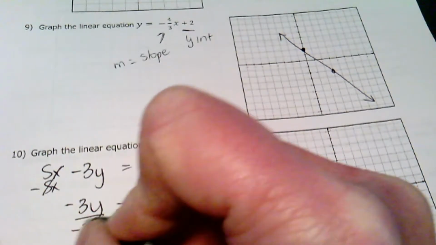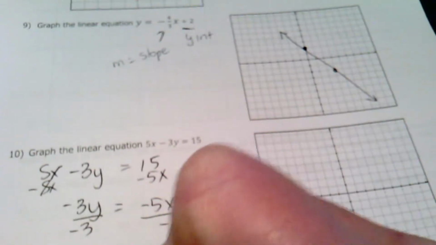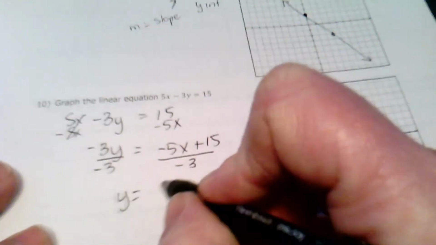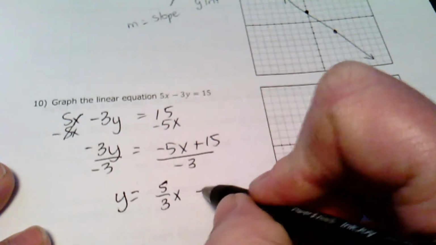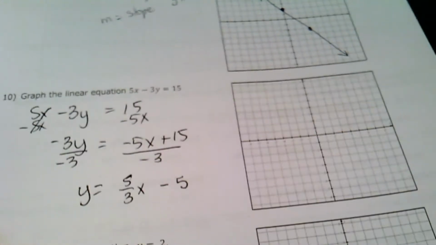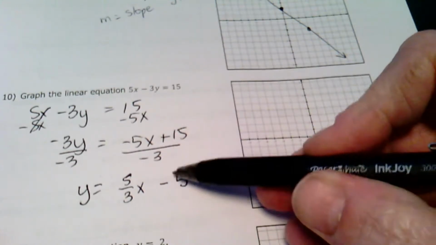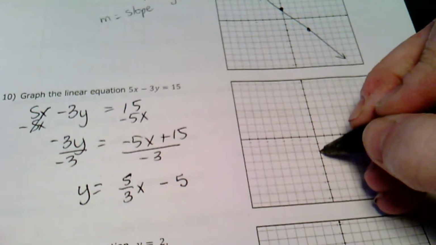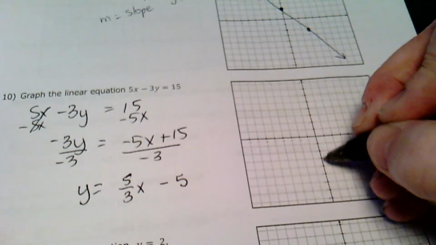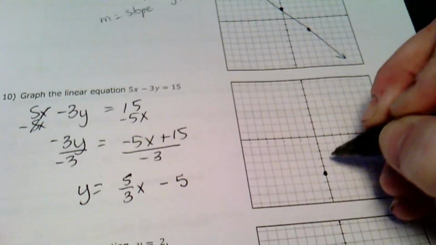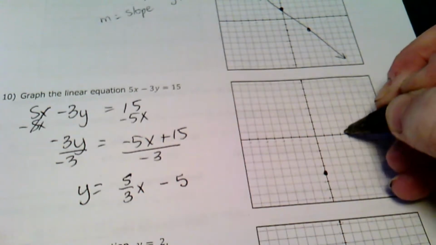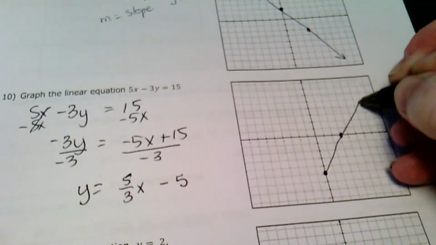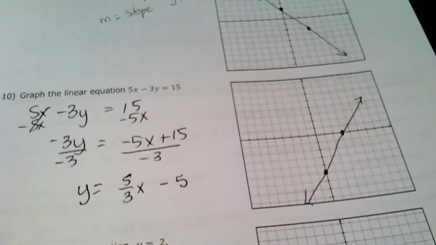Then divide everything by negative 3. So now our slope-intercept form says we're going to start at the y-intercept at negative 5, go up 5 over 3. So 1, 2, 3, 4, 5, and then up 5 and over 3. And there's our line.